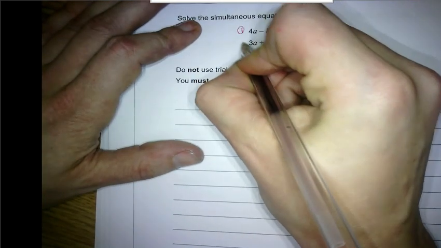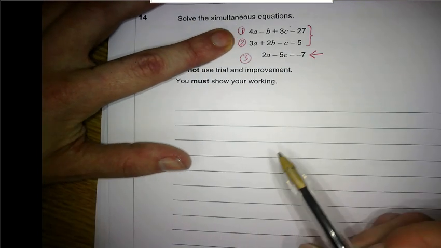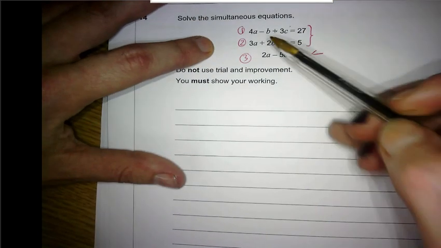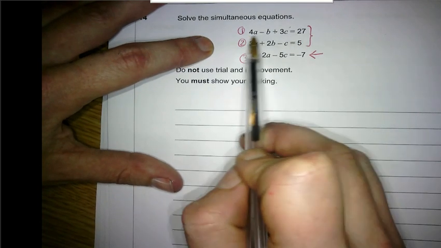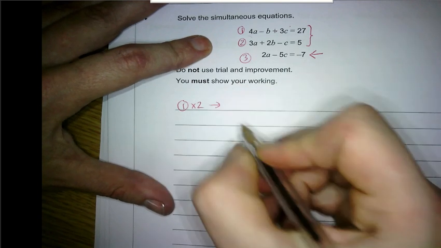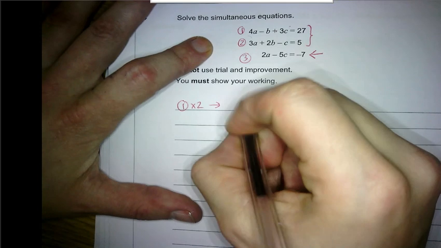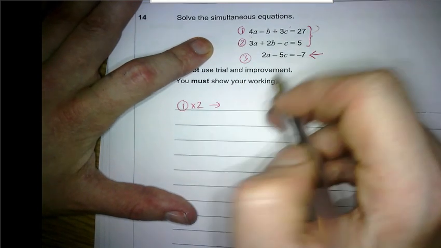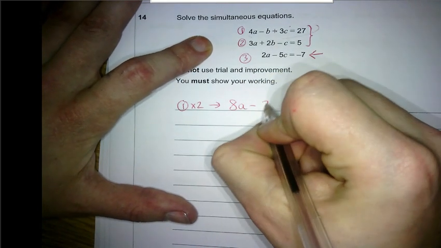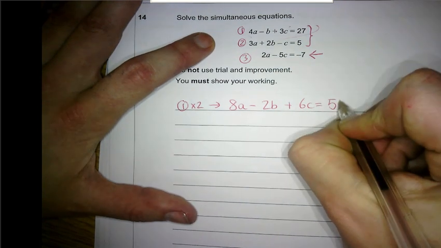I'll call them equation 1, 2, and 3. To eliminate b, I want to make the coefficient of b the same. I can see if I multiplied equation 1 by 2, I would end up with 2 lots of b. It would be negative 2 lots of b, but I don't mind about the negative. So I'm going to times the whole of equation 1 by 2. So I get 8a minus 2b plus 6c equals 54.